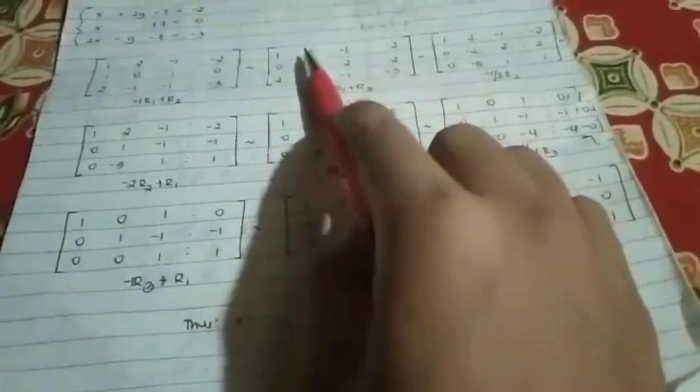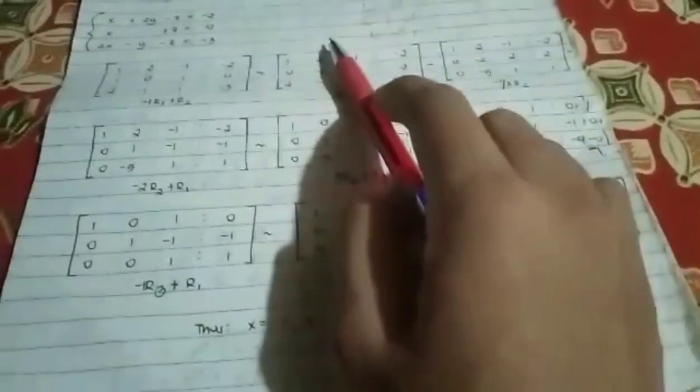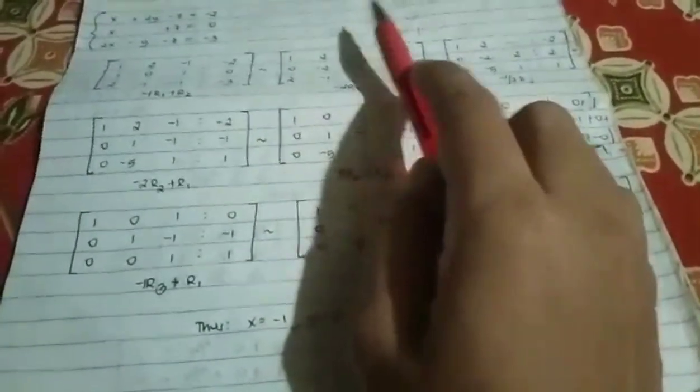To solve using the Gauss-Jordan method, always remember the identity matrix, which is 1, 0, 0, 0, 1, 0, and 0, 0, 1.